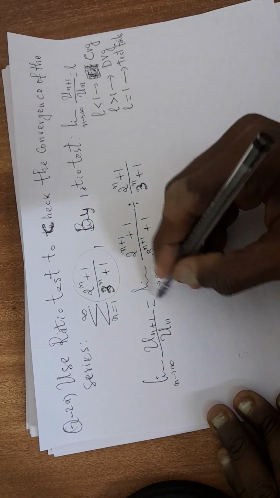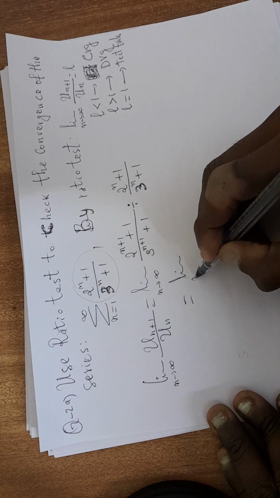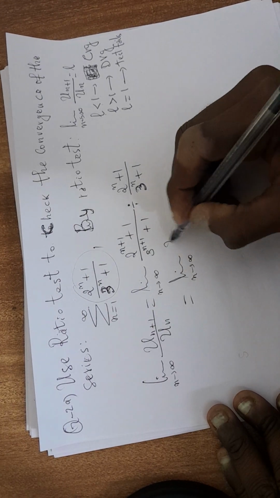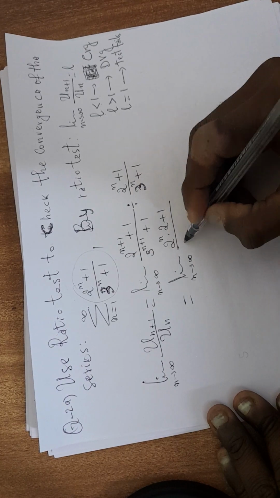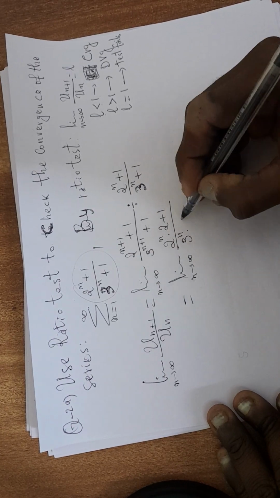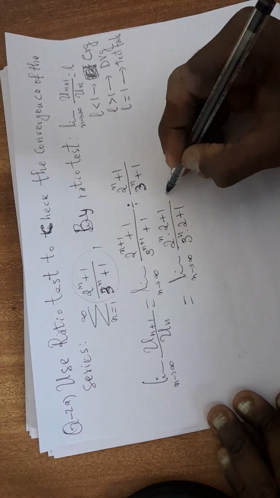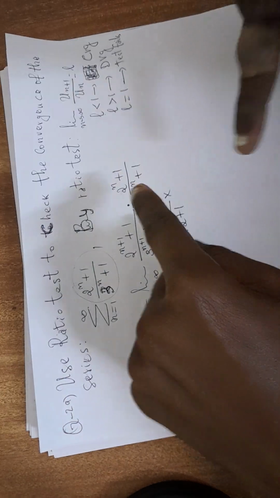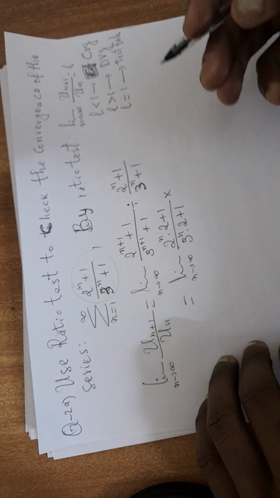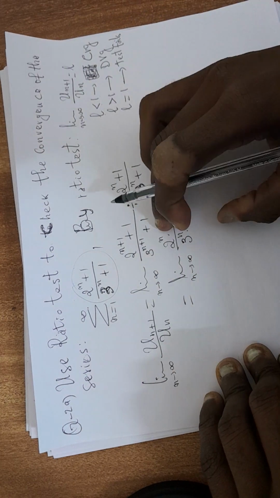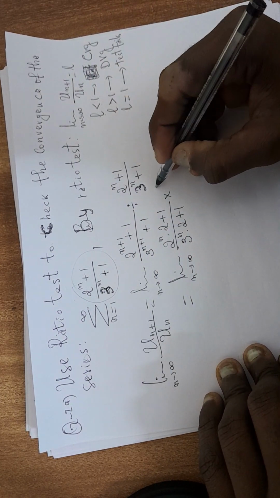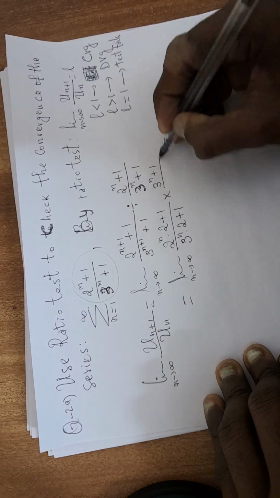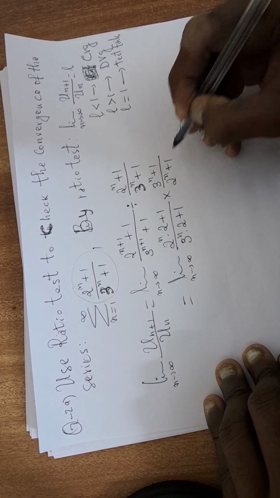This limit will be equal to 2^n times 2 plus 1 upon 3^n times 3 plus 1, times the inverse. We cannot divide fractions; we keep the first and multiply by the inverse of the second, so it will be 3 to the power n plus 1 upon 2 to the power n plus 1.